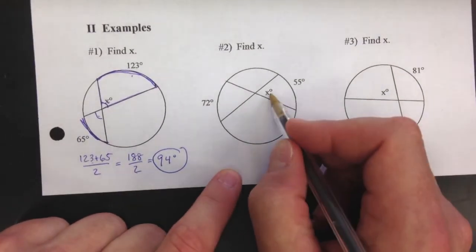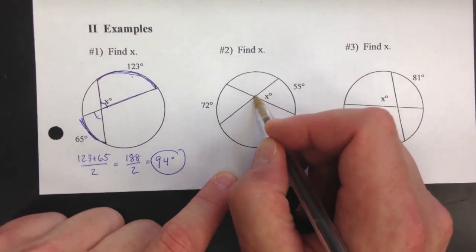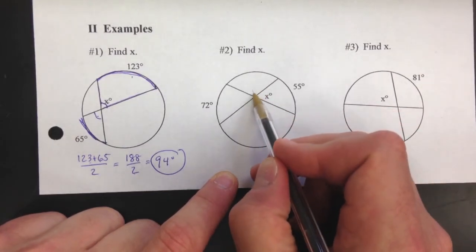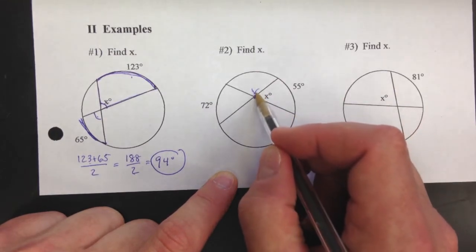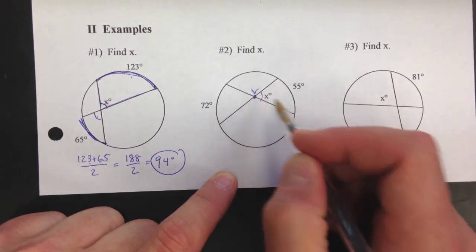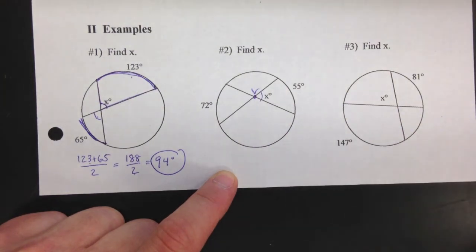Number 2. So here's your angle measure. It's somewhere inside the circle. Here's your vertex. You can put a V there if you want for the vertex. So if the vertex is inside, then the angle measure is the average of the 2 arcs.